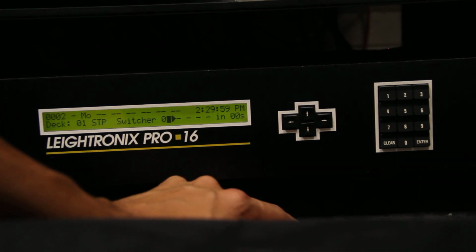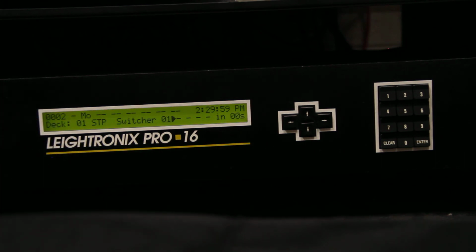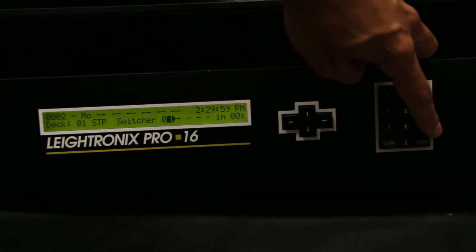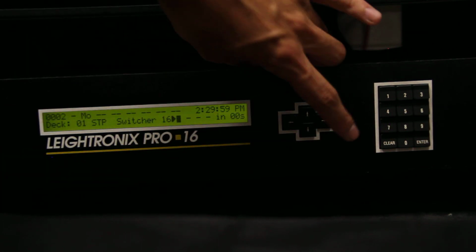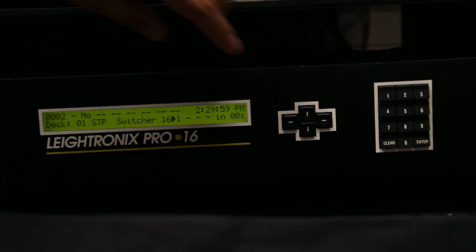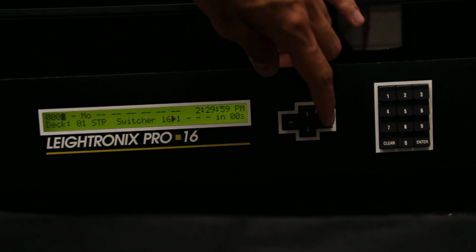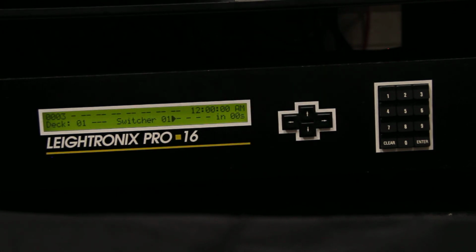And here's where I tell it what to do next. So in this particular installation, input 16 is the bulletin board, so I'll put 16, and I'll tell it to put that to 1, so it switches back to the bulletin board, and we want no delay. And then we go on to 3 and so forth to keep programming going forward. But that's how you do a very basic event in the Leightronix Pro-16.